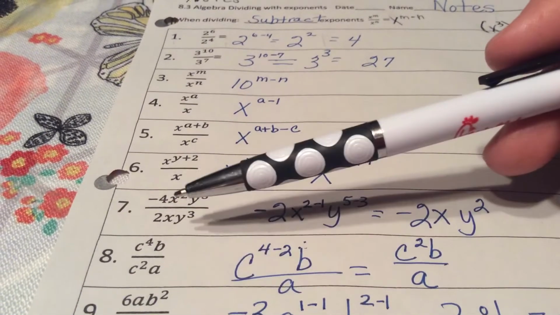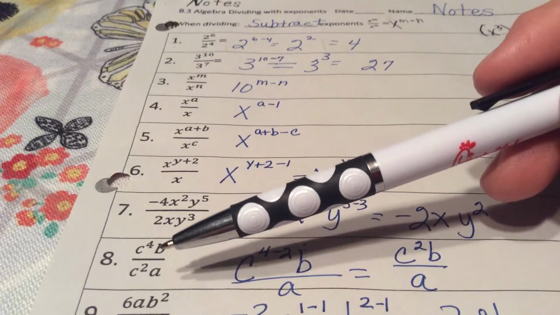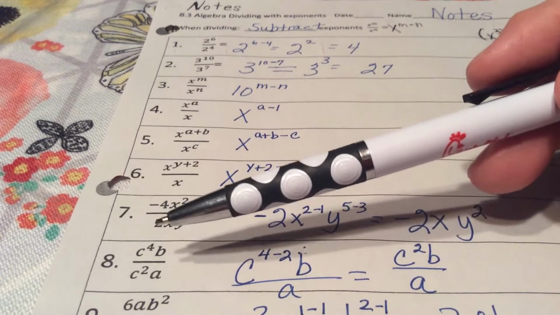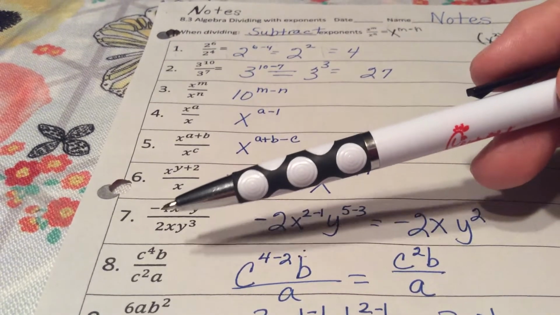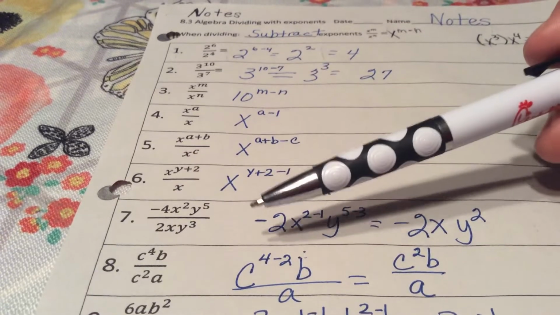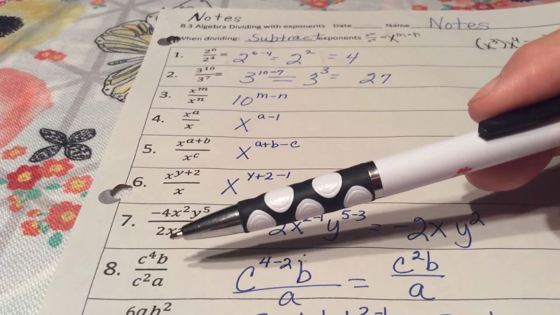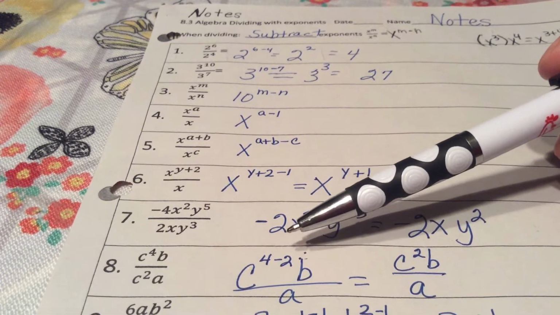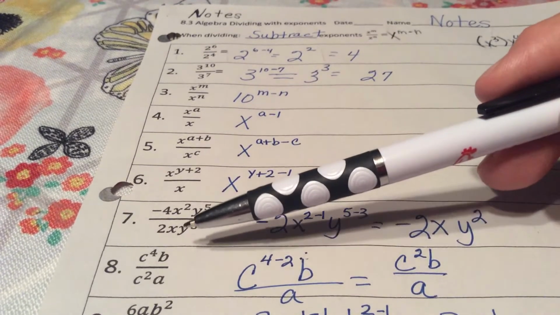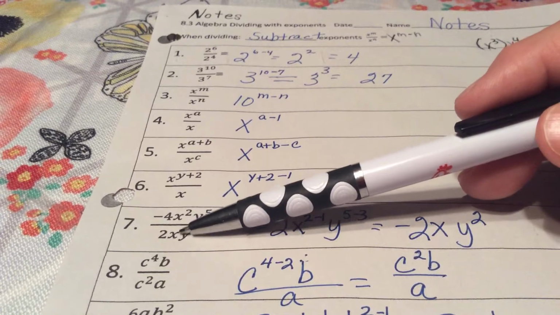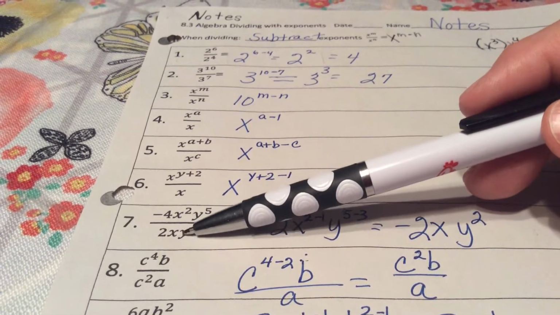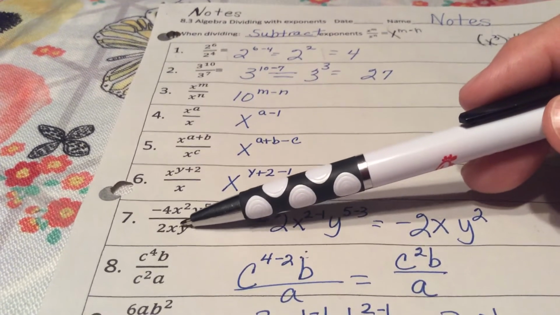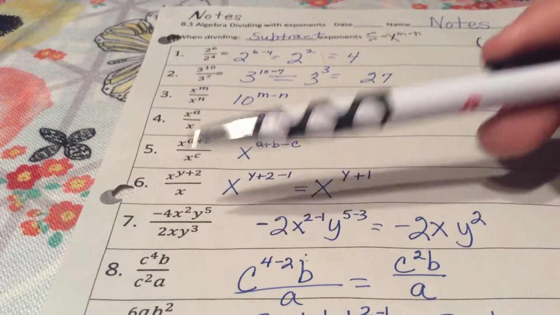Now when you get fractions, just treat this as a normal fraction. Put it in as negative 4 divided by 2, and when you do that, you get a negative 2 for your answer. Again, this x does not have an exponent. That doesn't mean it's 0. It means there's one x there. So this exponent is a 1.